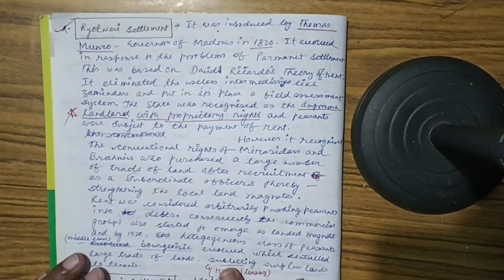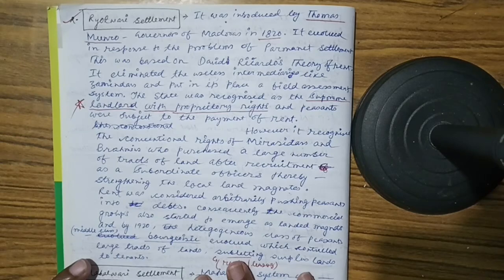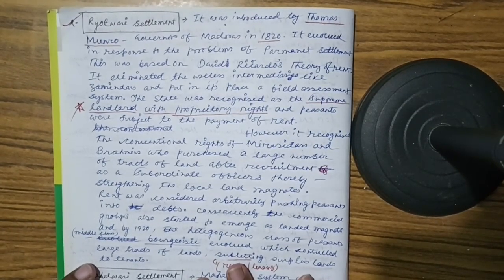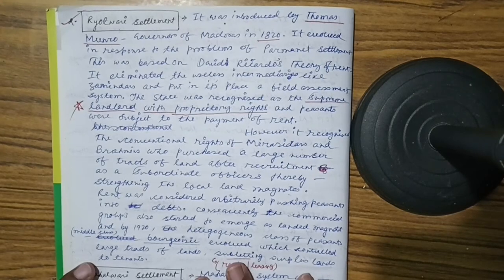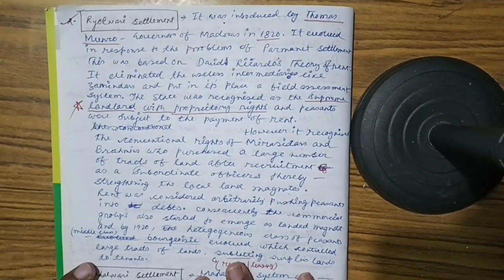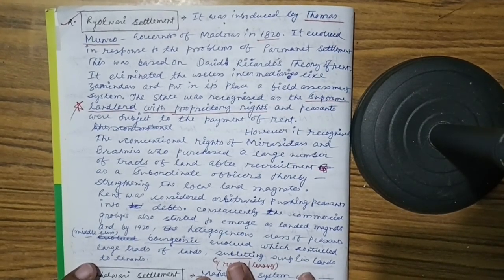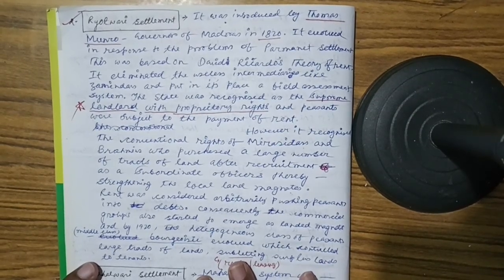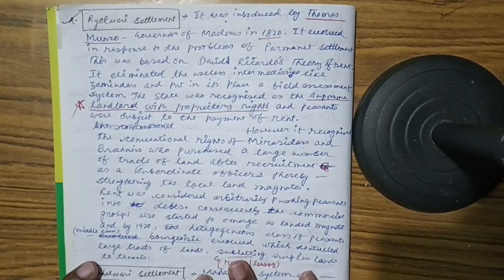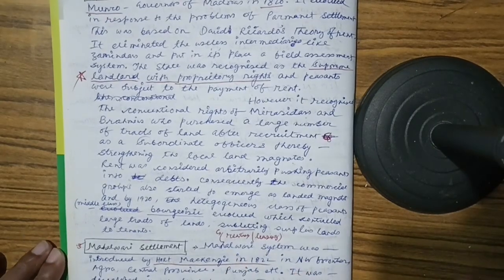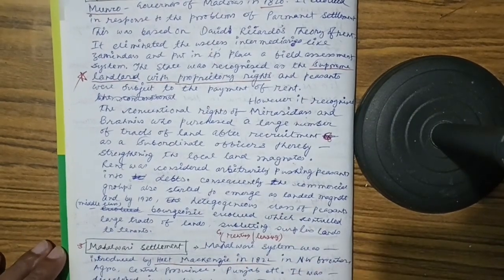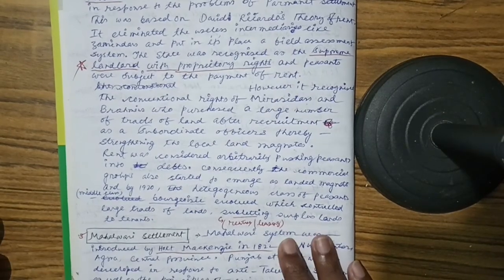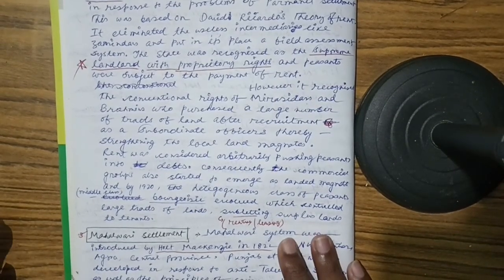The state was recognized as the supreme landlord with proprietary rights. As I have already mentioned, this is the most crucial difference between the Zamindari settlement and the Ryotwari settlement. Because in the Ryotwari settlement, the proprietary rights or the ownership belong to the British government. But in the Zamindari settlement, the proprietary rights belong to the zamindars. And peasants have always been subject to payment of rent. It is constant basically. In all the revenue systems, the peasants had to pay rent.